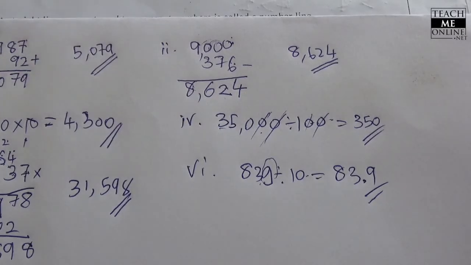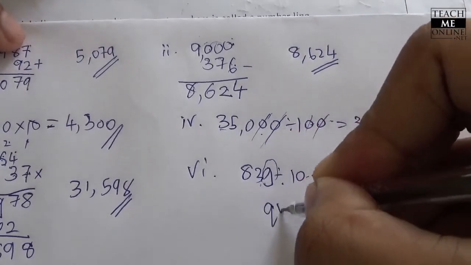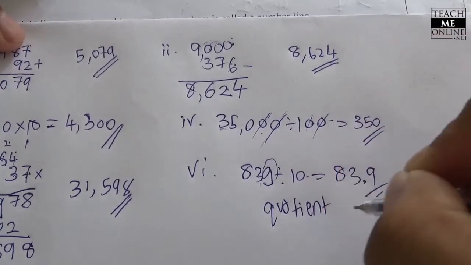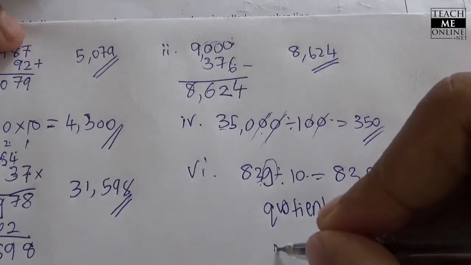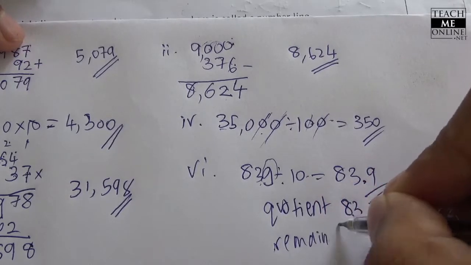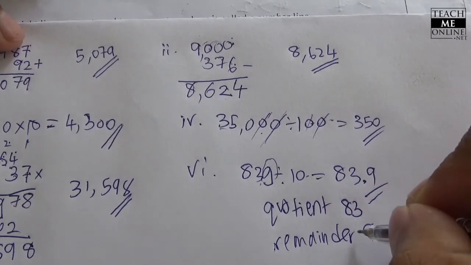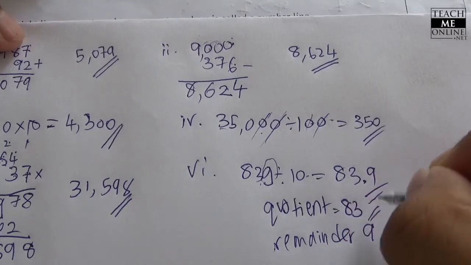We easily get 11 marks there. They are asking for, we can leave it like this, or we can say the quotient is 83 and the remainder is 9.